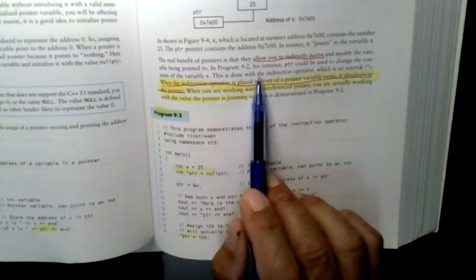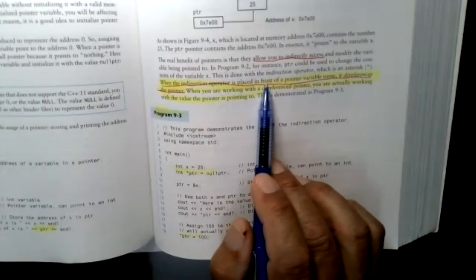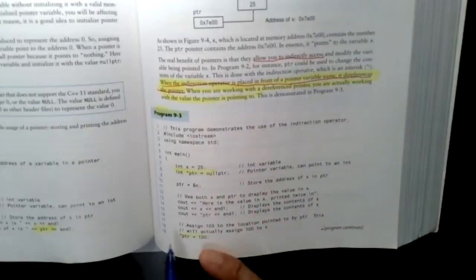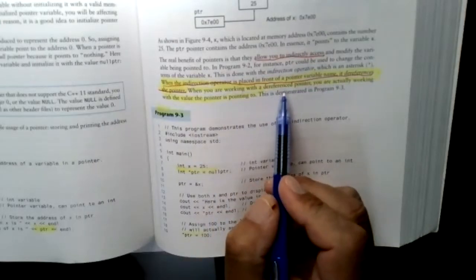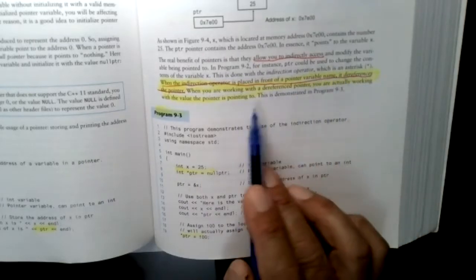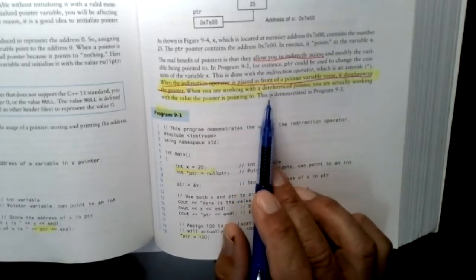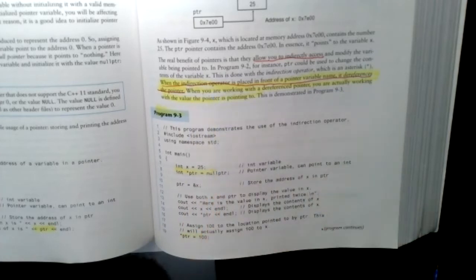And again, you come up here and you start to look at what I have highlighted and underlined in red: when the indirection operator is placed in front of a pointer variable. So here's my second use of the asterisk. It's called the indirection operator. When I put it in here, it's going to dereference it and allow me to give a value. So I'm going to dereference that pointer, which means I'm now able to give it a value. Some quick terminology, right? Dereferencing. I have the indirection operator and dereferencing.